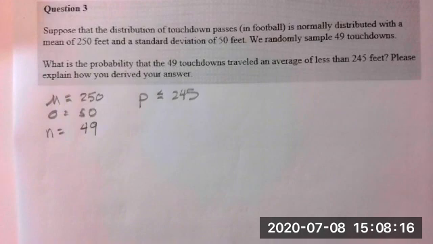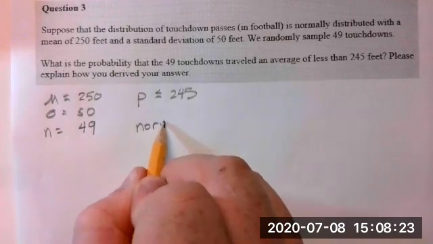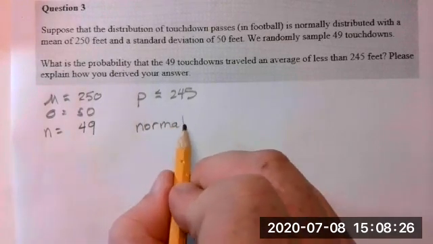What we're going to do here is look at a normal distribution. I'm going to do this on the calculator, and on the calculator I'm going to use the normal CDF.